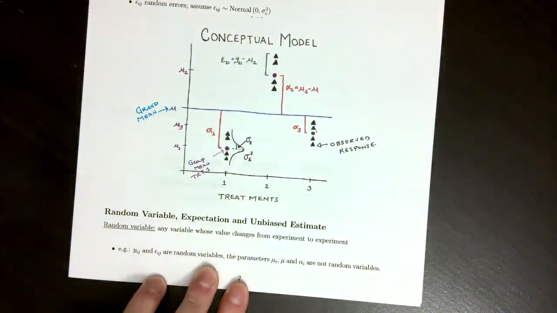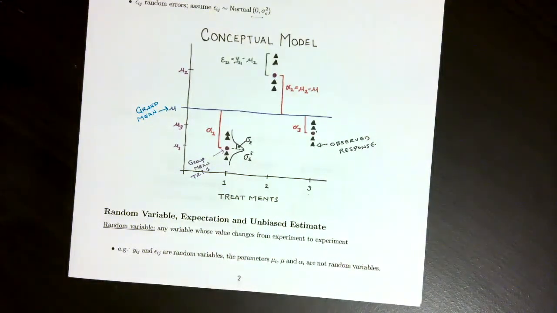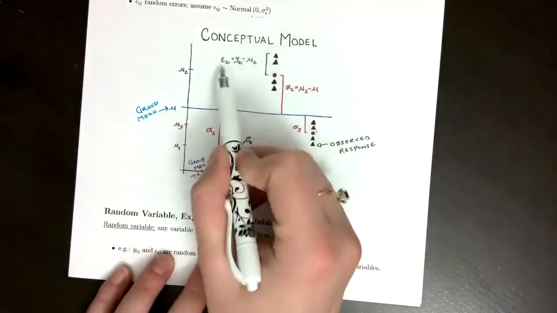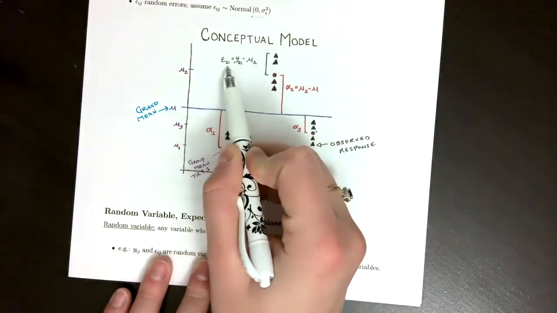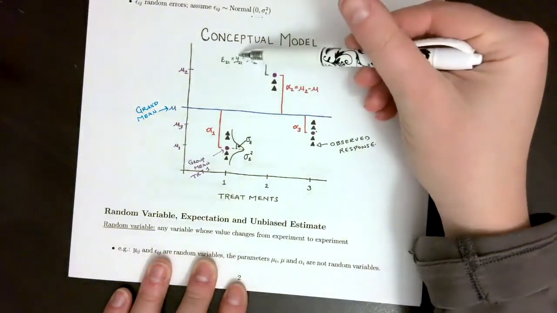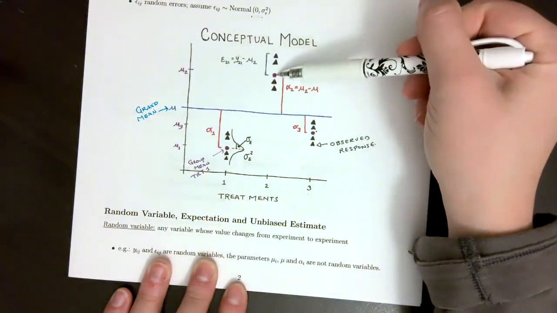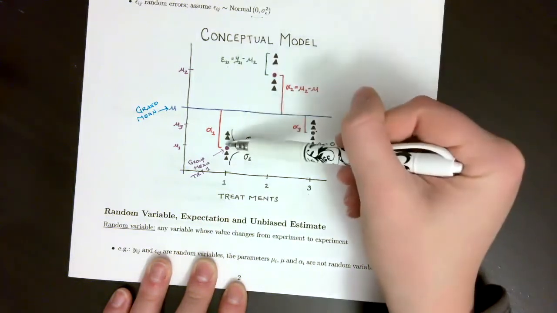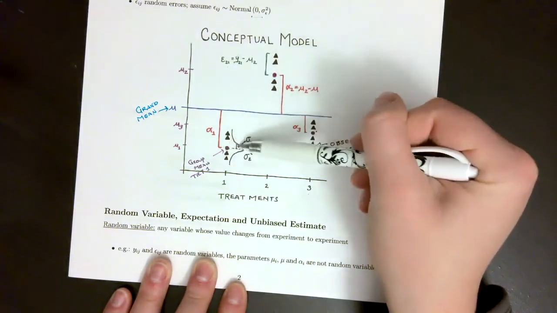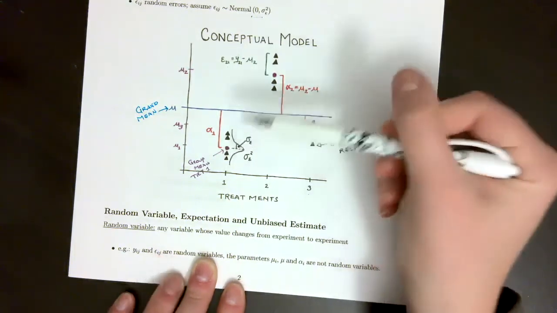All this assumption is telling us is that our data is normally distributed, where the random error term, which is the epsilon, is on average 0. So what that's saying is that if we took our observation, the triangle, minus the mu, and we looked at all these, on average, they're going to be 0. So we're going to be centering around our normal, and then we're going to have some type of spread.